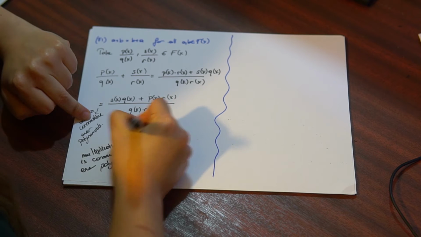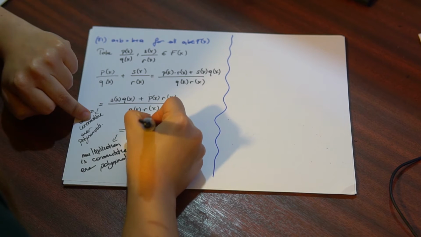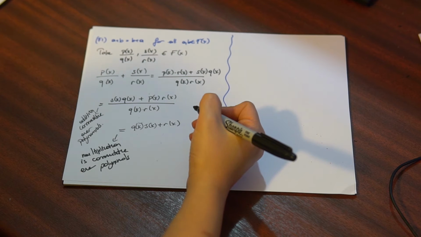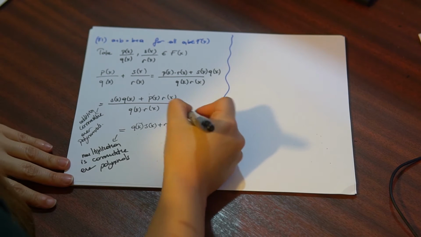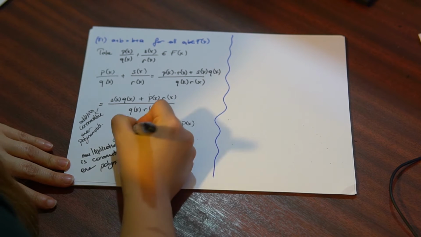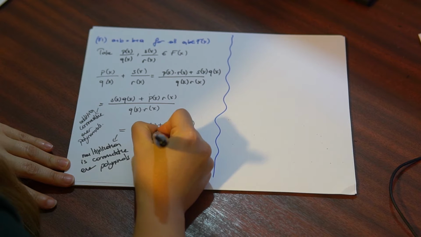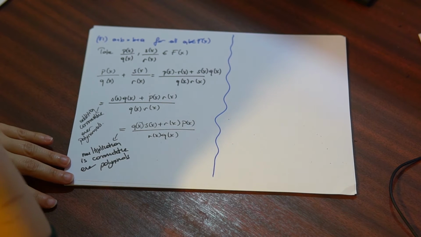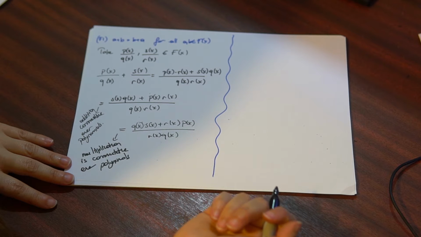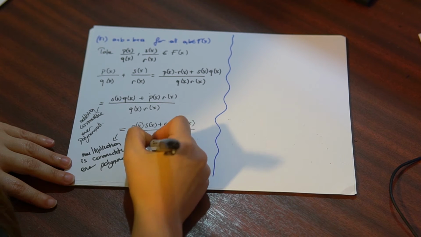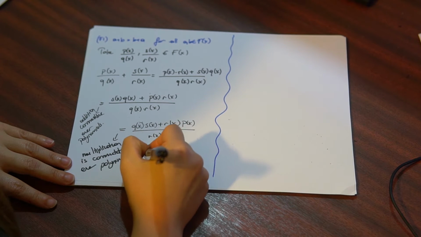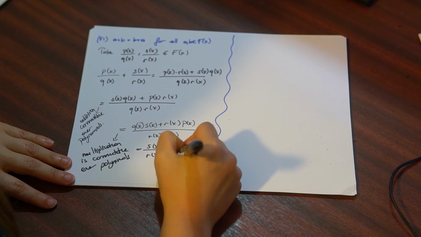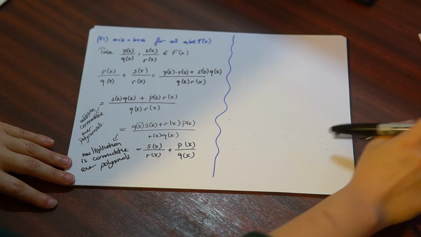So we have q(x) times s(x) plus r(x) times p(x) over r(x) times q(x). So this is equal to s(x) over r(x) plus p(x) over q(x).